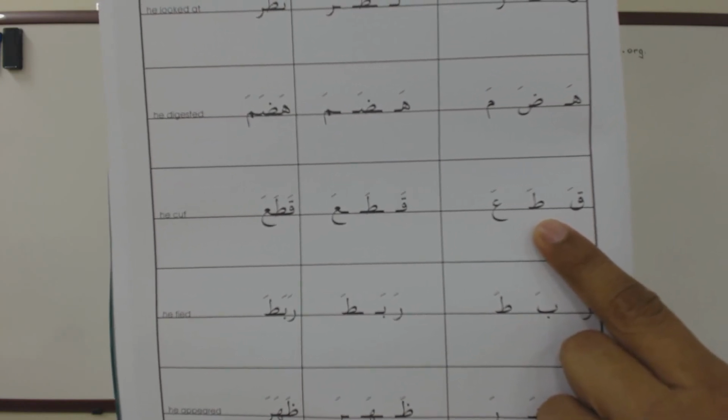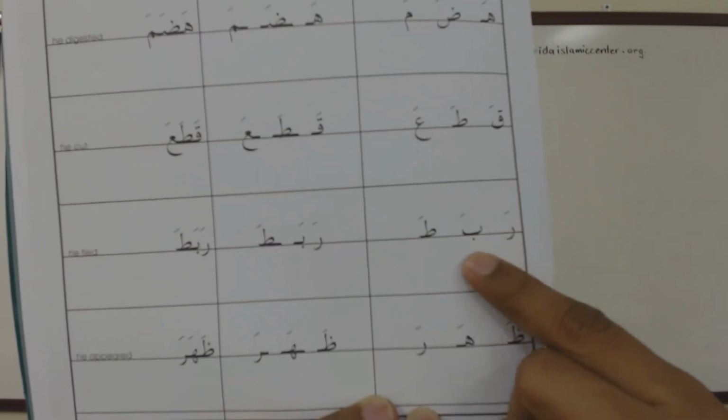Qata'a. How many round letters do you see there? Qaf is a round letter. Ta is a round letter. But Ain is not a round letter. So qata'a, which means to cut something. To cut something. Okay, next.